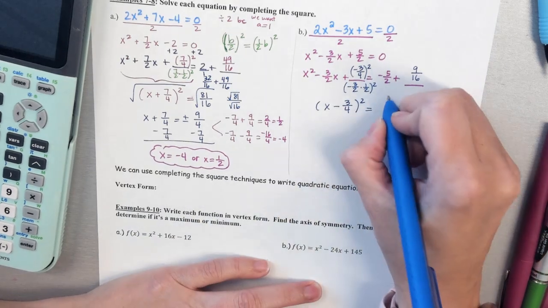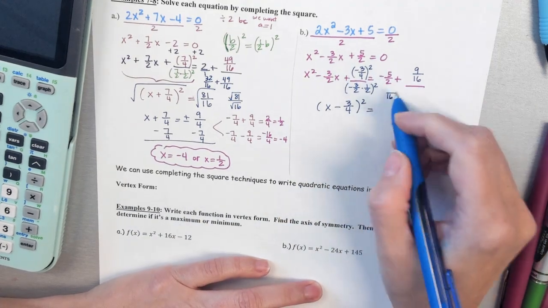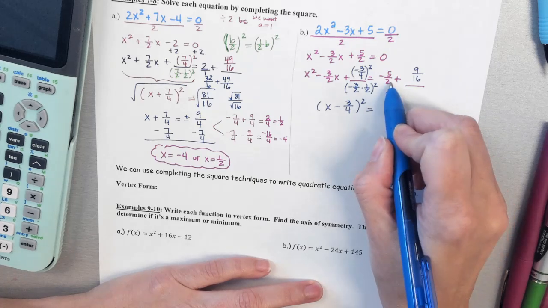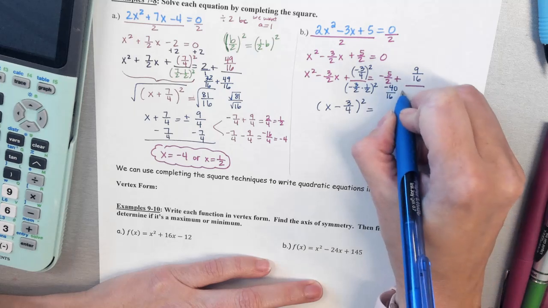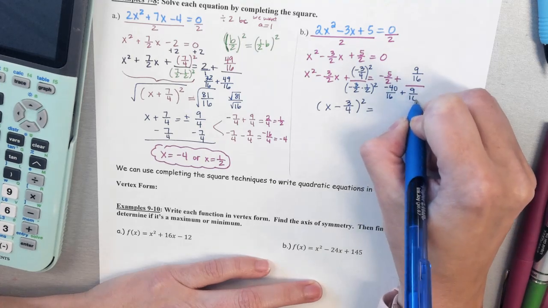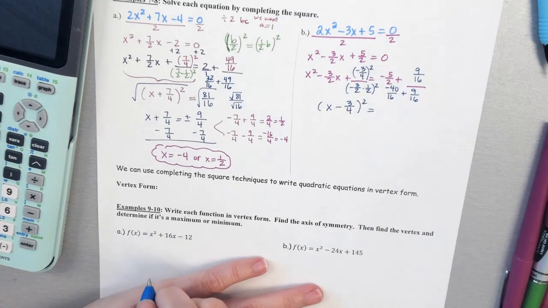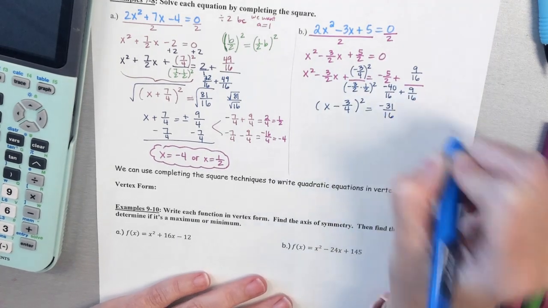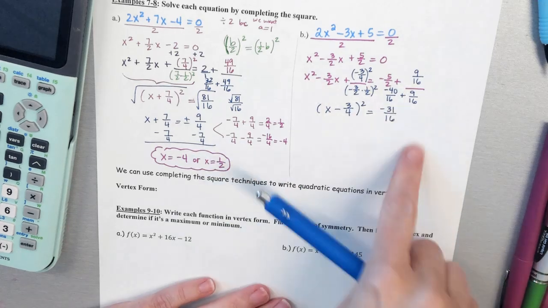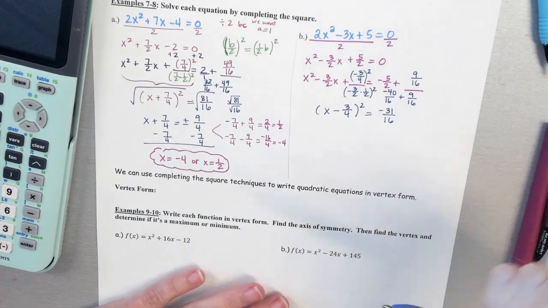Okay, and then to get a common denominator, you just ask yourself, okay, to get 16, I multiply 2 by 8, so I have to multiply the top by 8. So you have -40 plus 9/16. Okay, -40 plus 9 is going to give you -31. Okay, and these are questions that you'll have to do without your calculator.